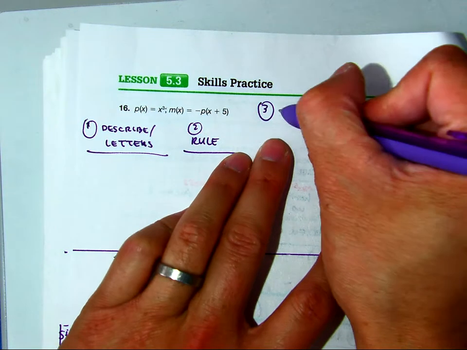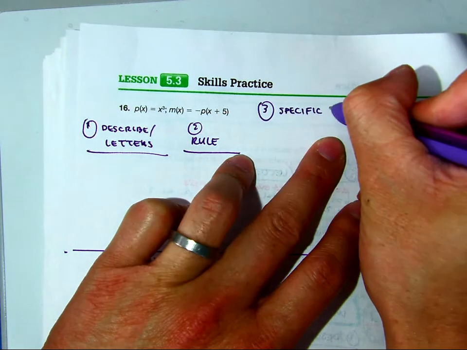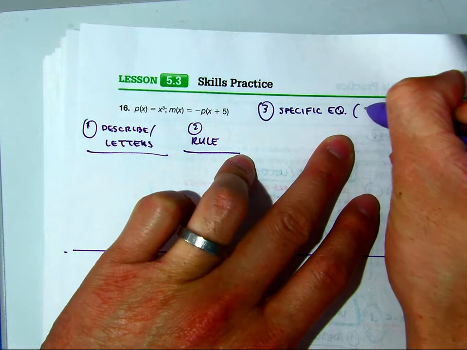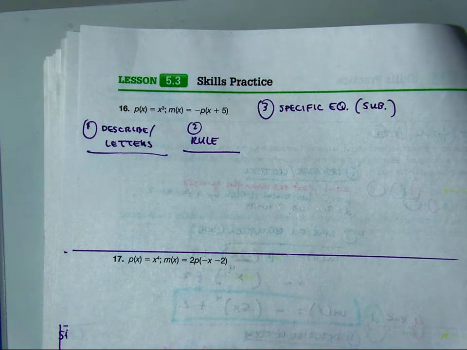And then we need a specific equation. Now, to get a specific equation, my hint is to substitute. Let's work on this problem number 16 together.